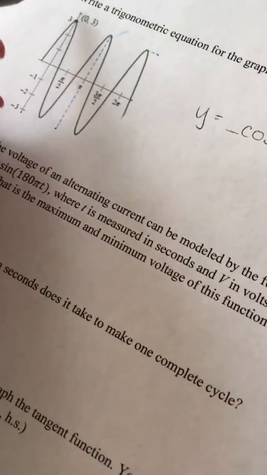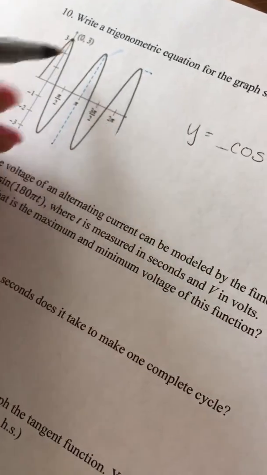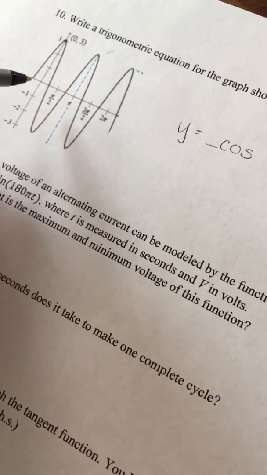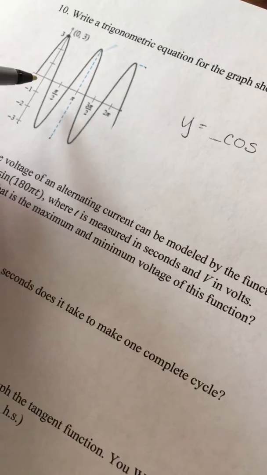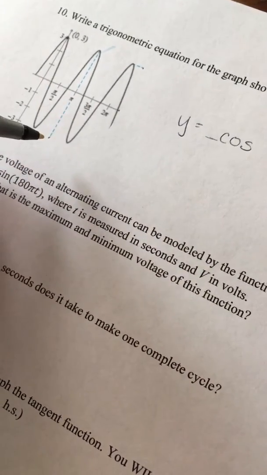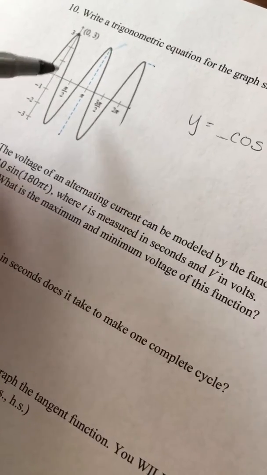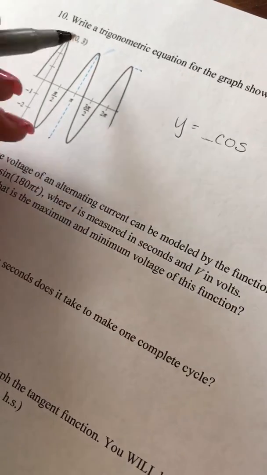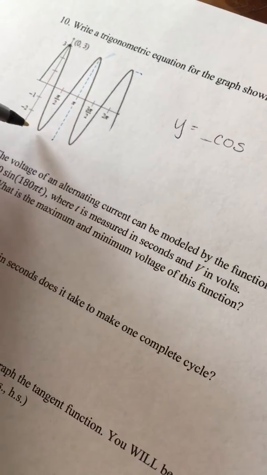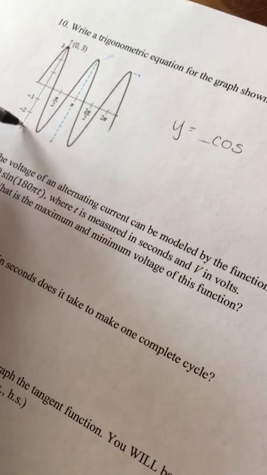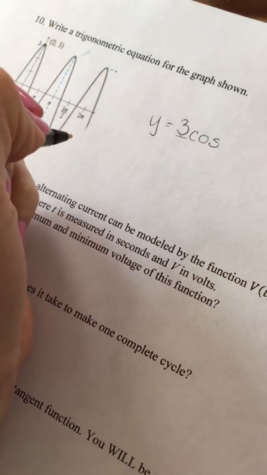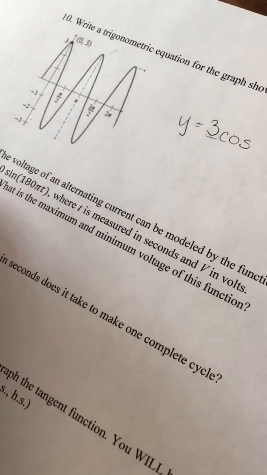All right, just looking at the graph, it looks like the x-axis divides it in half. So I'm going to say there's no vertical shift here because it's symmetric about this x-axis. But I am going to tell you that the amplitude is 3. The height is 3, and it's positive 3 because this graph is not flipped. If it was flipped, it would start down below. So I'm going to say y equals 3 cosine. All right, that's all I have right now.